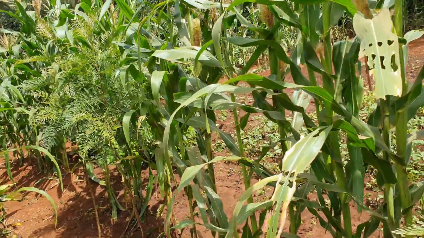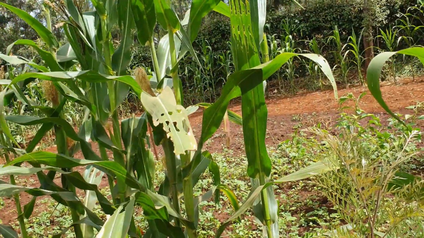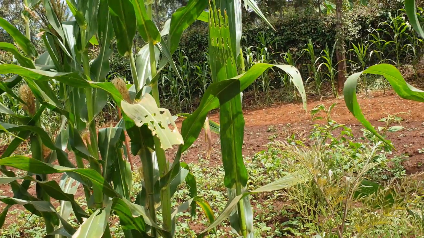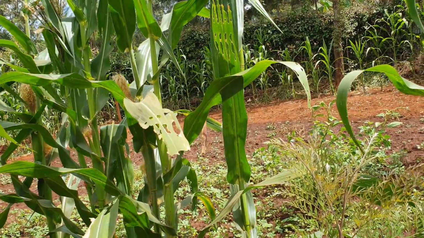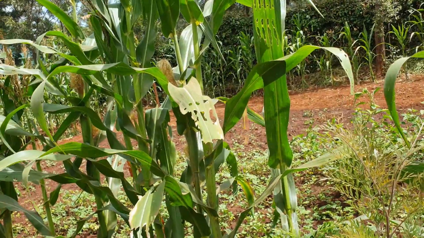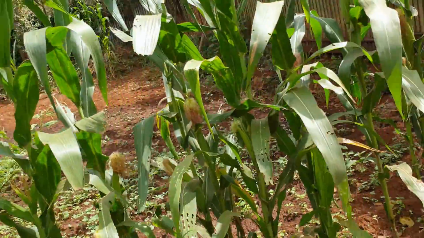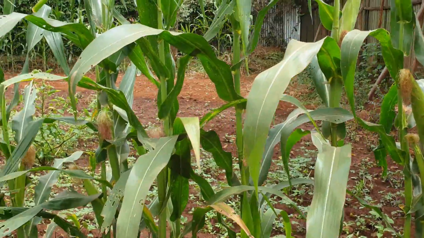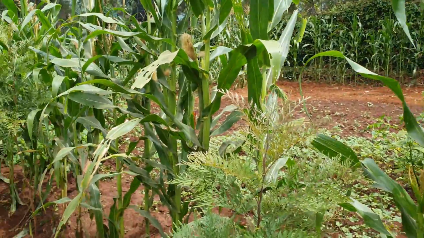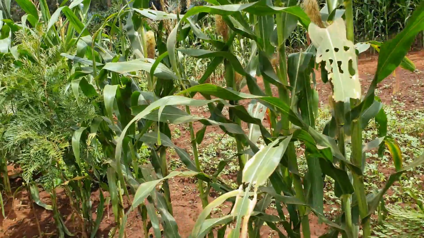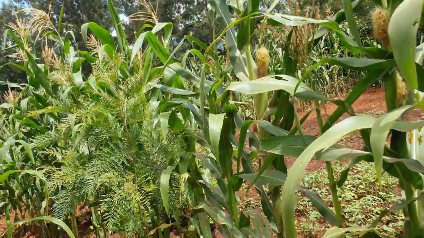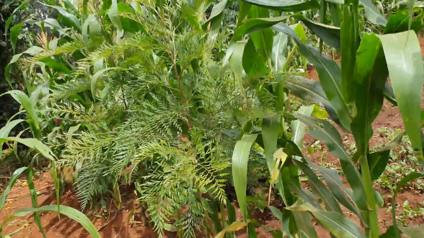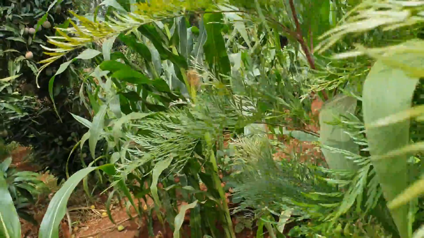And what he does, when he roasts that maize, he does not sell the full roasted maize as well. He cuts them in pieces. And in cutting them in pieces, he ends up getting minimum 35 shillings per maize when cut in pieces. Remember, he bought the maize at 7 shillings.